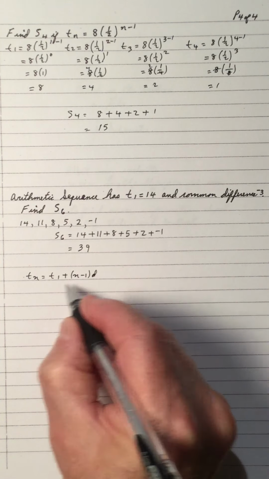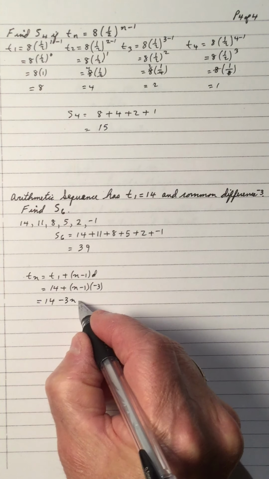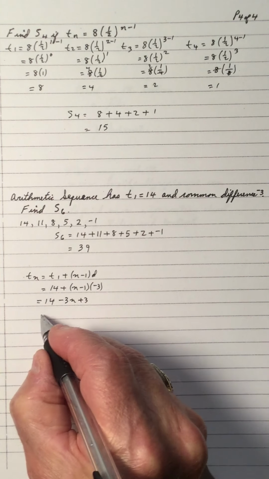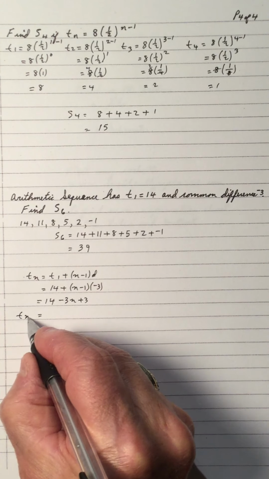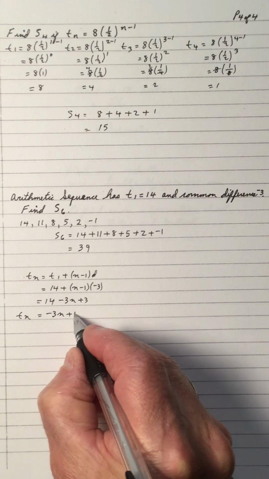So that's 14. -3 times n is -3n. -3 times -1 is +3. So Tn becomes negative 3n plus 17. And that means you can now, using this formula, work out all those terms.